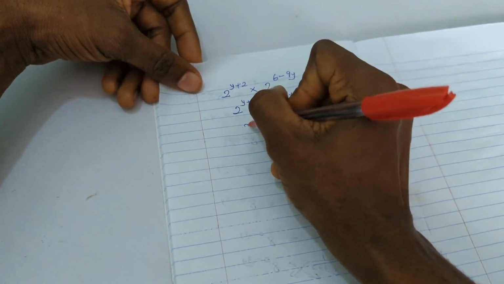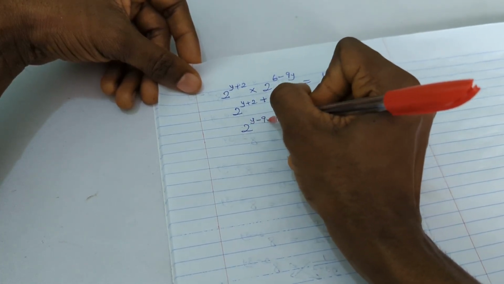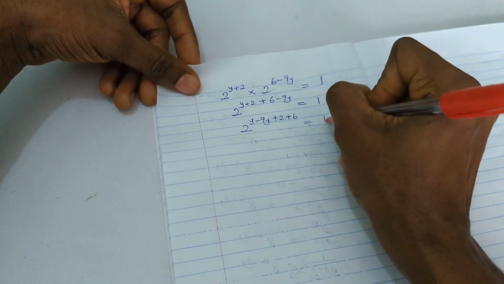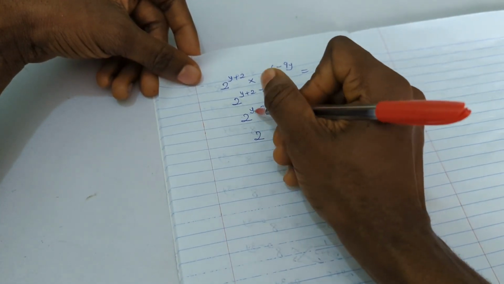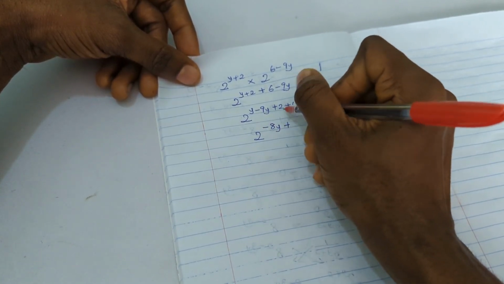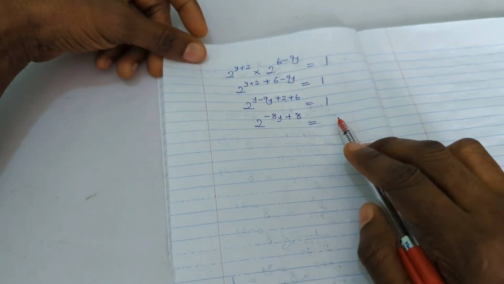So this is 2 to the power of y minus 9y plus 2 plus 6 equals 1. We have y minus 9y is minus 8y, plus 6 plus 2 is 8. So that brings us to this part, which is 1.